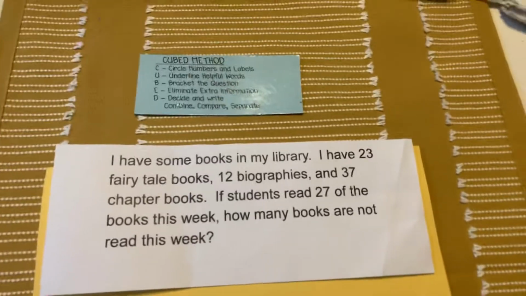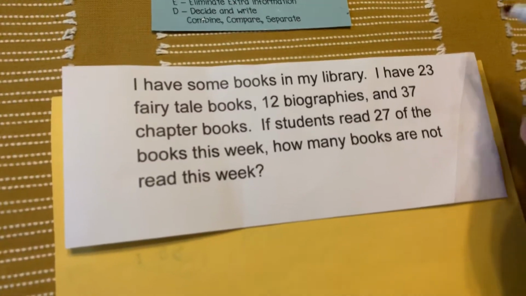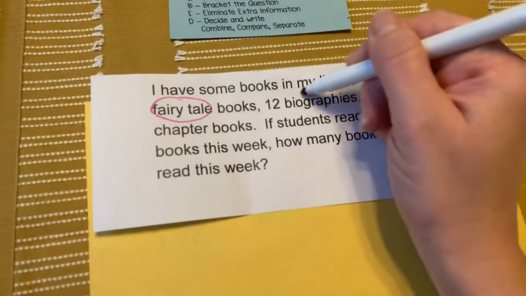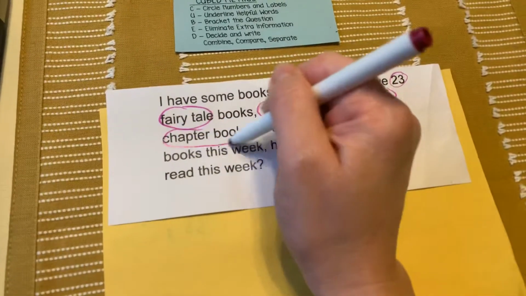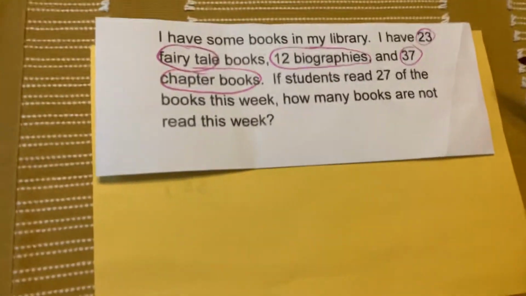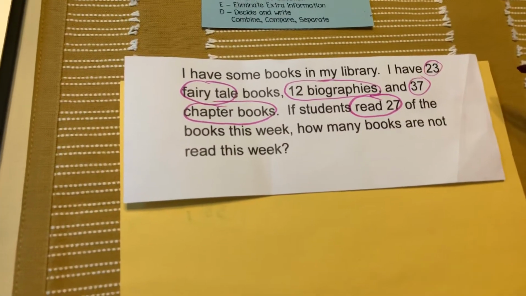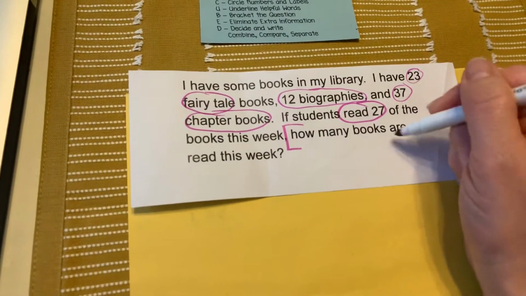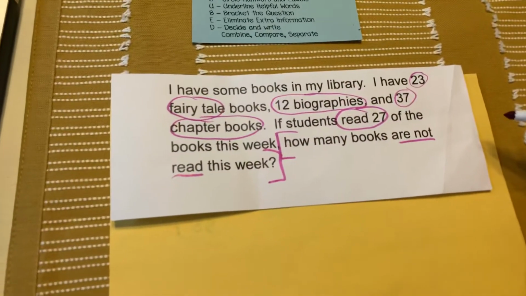Okay, so first I'm going to circle my numbers with the labels. So I have 23 fairy tale books, 12 biographies, 37 chapter books. If students read 27 of the books this week, how many books are not read this week?